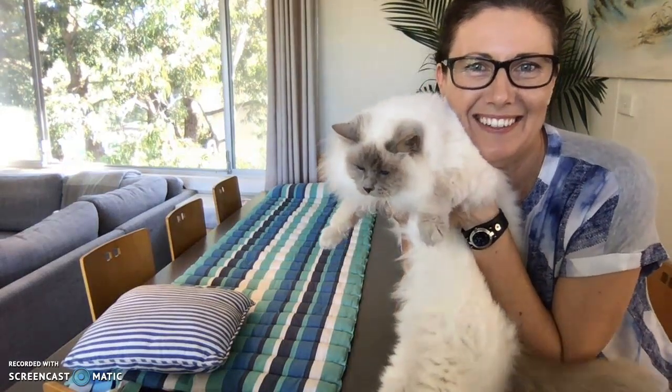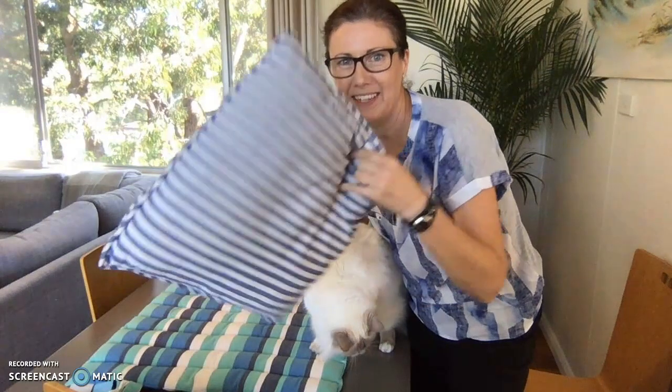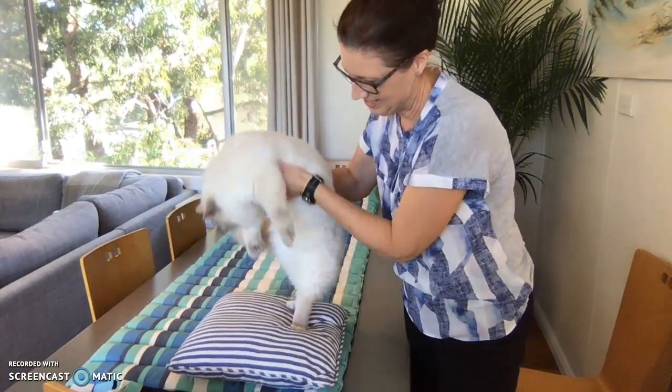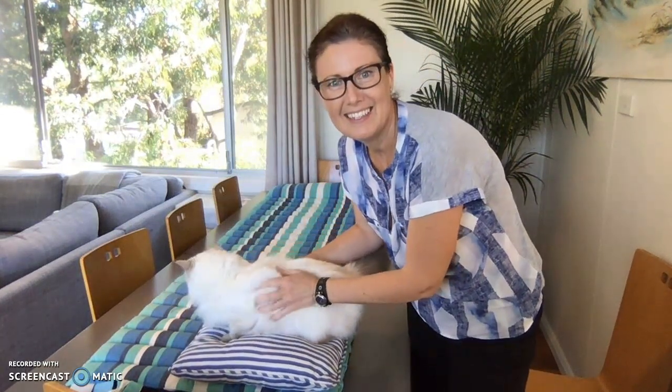Hi everyone, I have my lovely cat Sissy here. She's going to help me today with discovering more about area. And I have her lovely cat pillow here that she sometimes sits in the sun. Don't you, Sissy? She sits on her lovely pillow and she gets lovely and warm in the window.